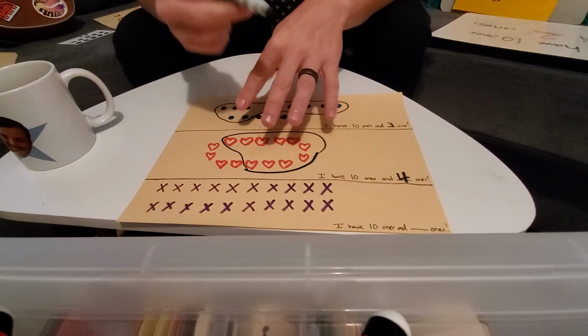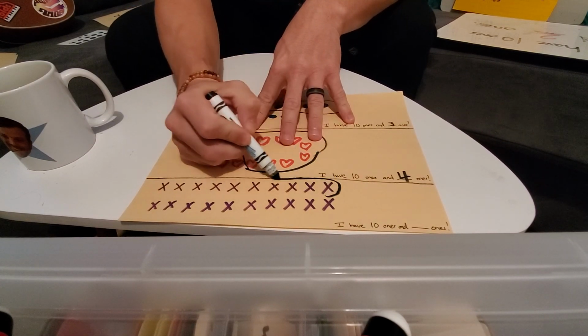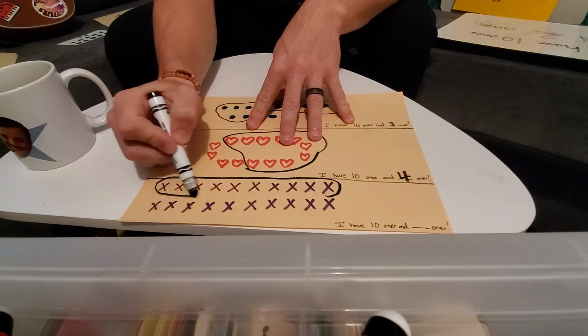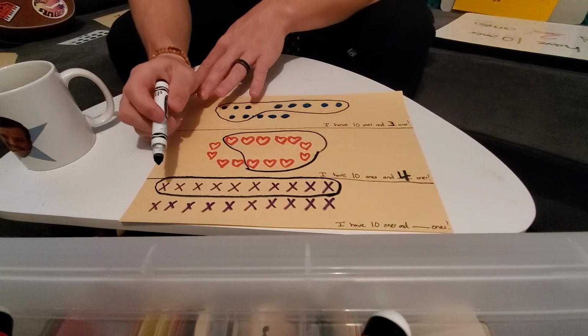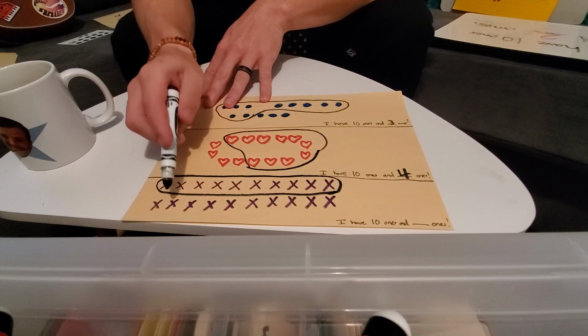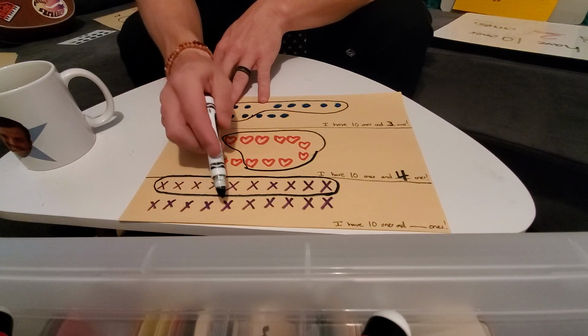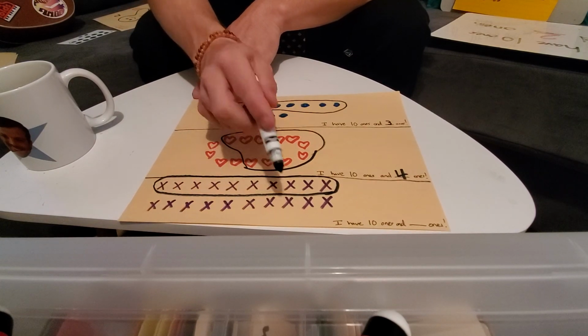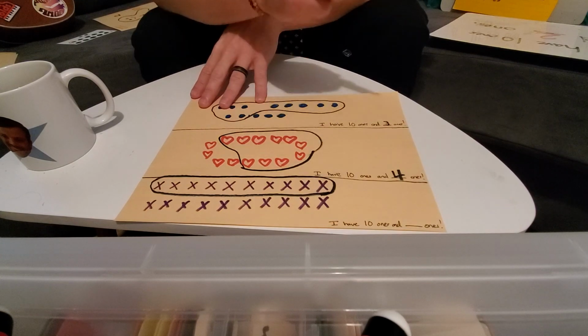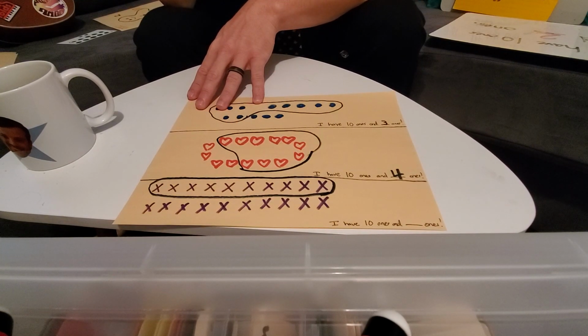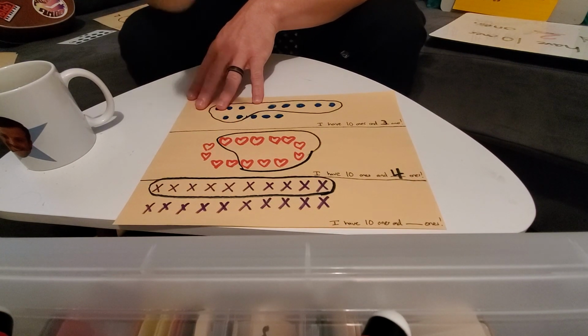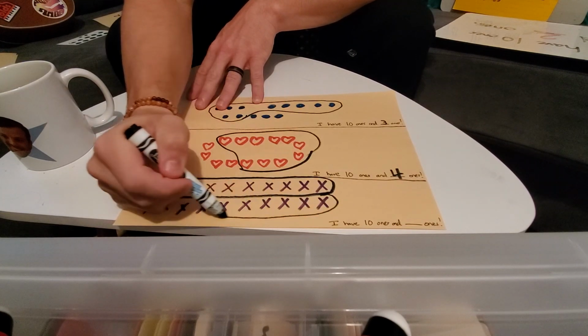All right, so I can circle that group. And now let's count how many are outside of our circle. 1, 2, 3, 4, 5, 6, 7, 8, 9, 10. Wait a minute. That's another set of 10. So I need to circle it also.